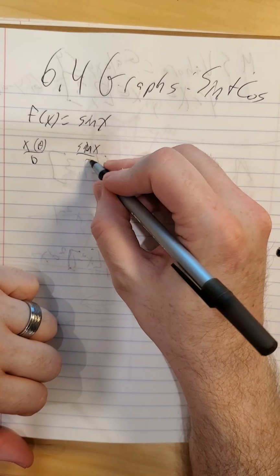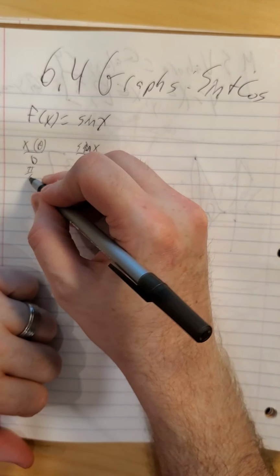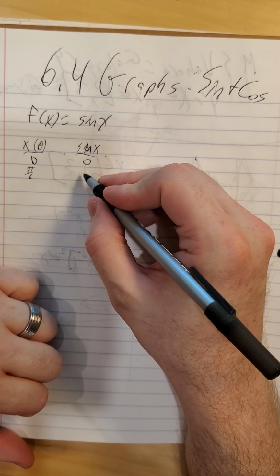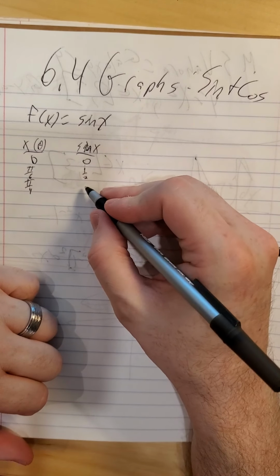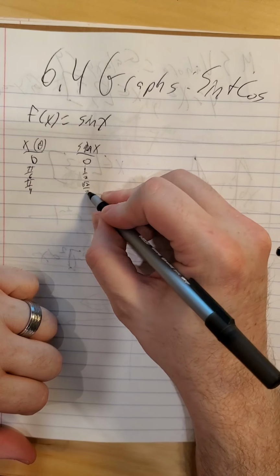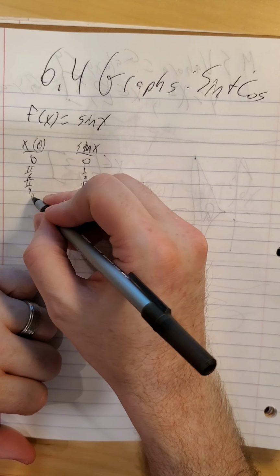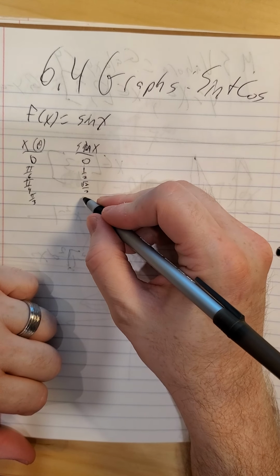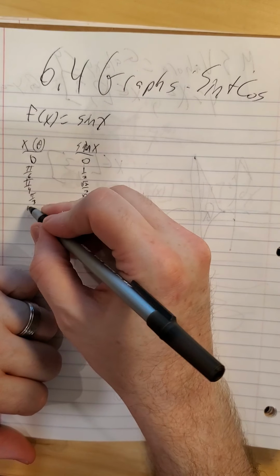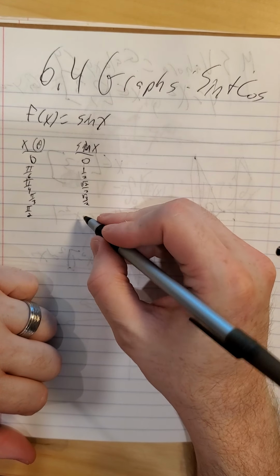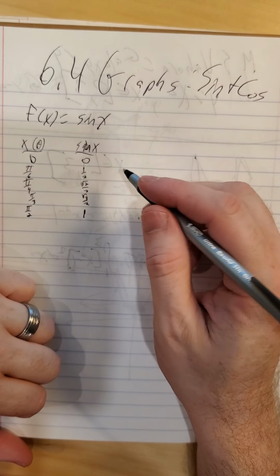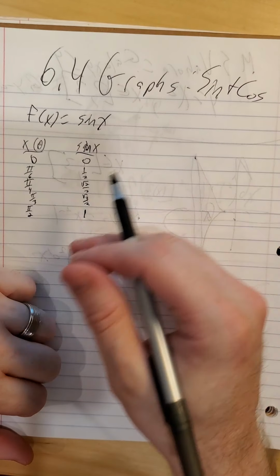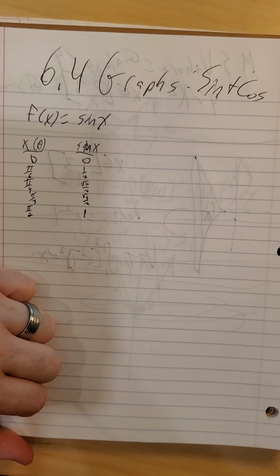So sine of 0 is still 0. Sine of pi over 6, remember that's 30 degrees, would be 1/2. Sine of pi over 4, that's 45 degrees, root 2 over 2. 60 degrees, that's pi over 3, and that is root 3 over 2. And 90 degrees, pi over 2, sine is at 1. And then everything after that is just sort of reflecting or rotating on those points.